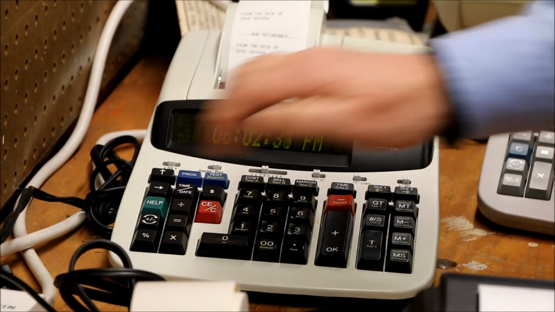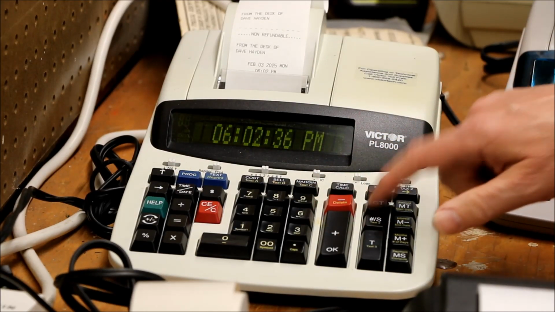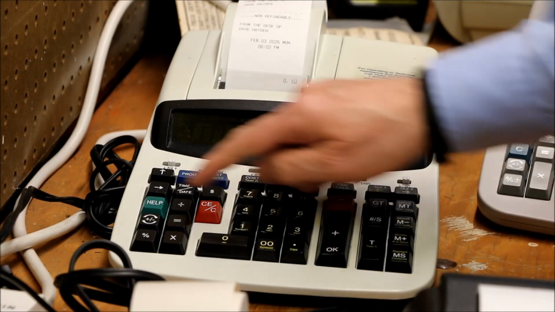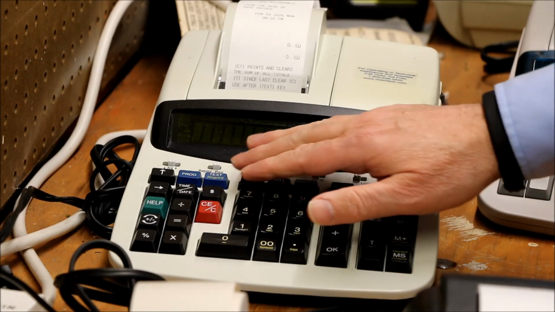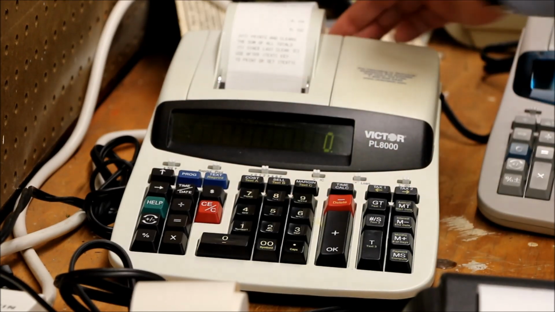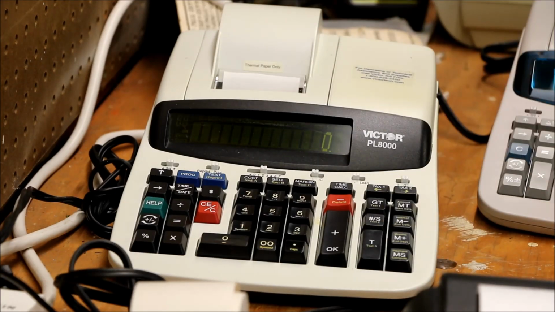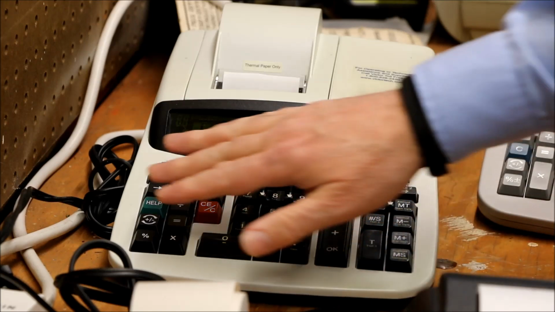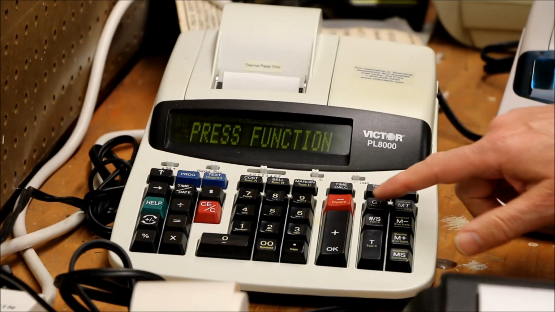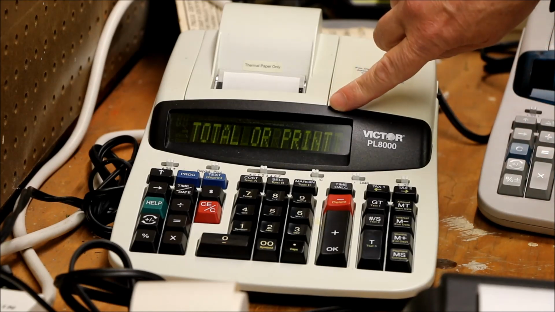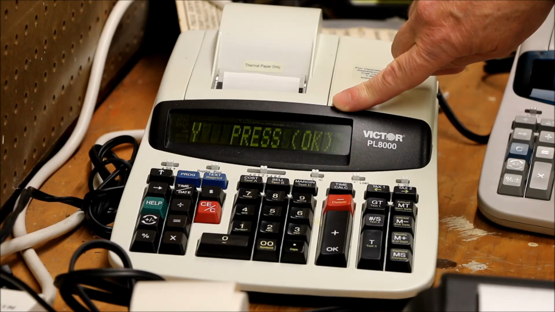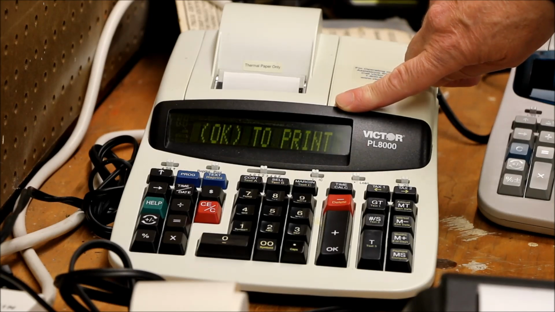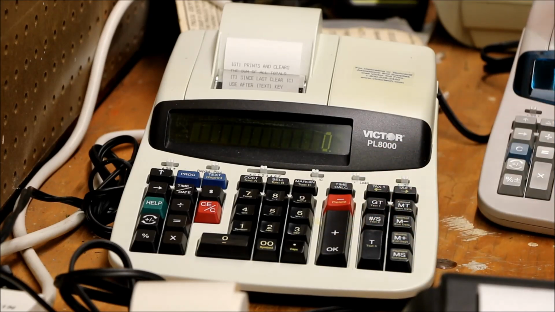Another handy thing is the help key. If you press help GT, for example, it says grand total or print text 1 key, etc. Press OK to print, and then we press OK, and we get a nice little help message for the grand total key.